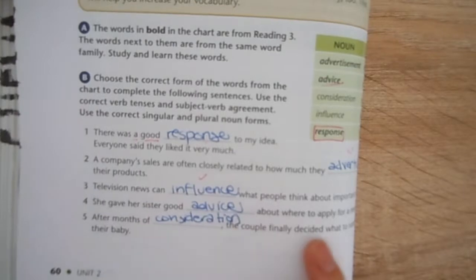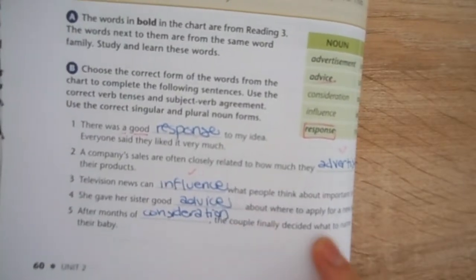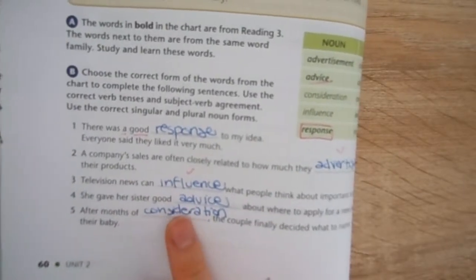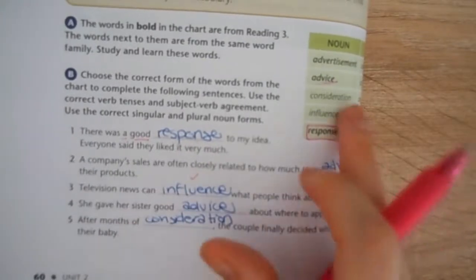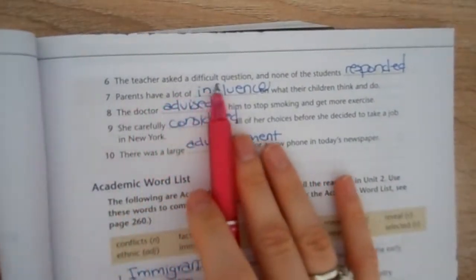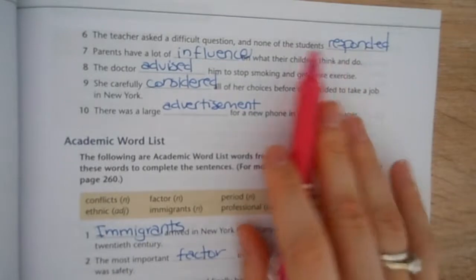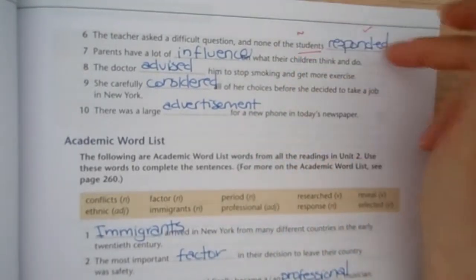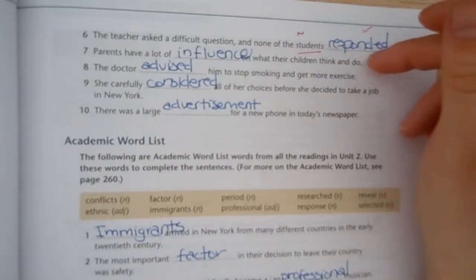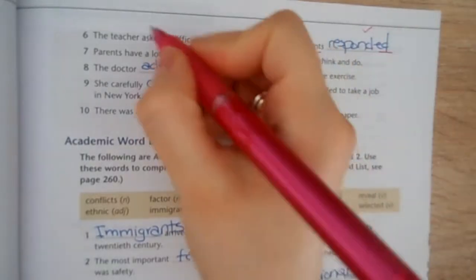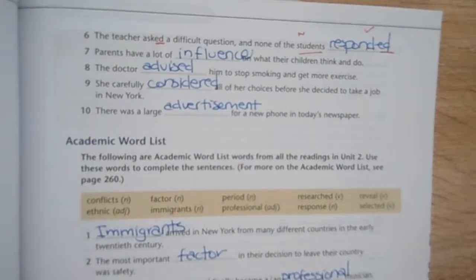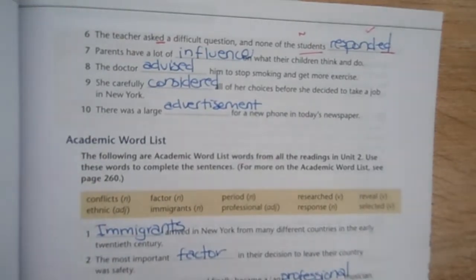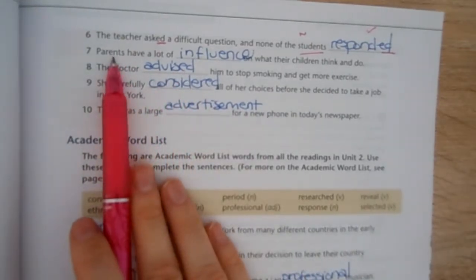After months of consideration, the couple finally decided what to name their baby. Consideration is thinking. I have to use a noun here, so make sure that you're using the correct form. The teacher asked a difficult question and none of the students responded. I have to use a verb here because I have a noun. So make sure you're using the correct form. And it has to be past tense because this is also past tense. You want to make sure you're using the same tense here.